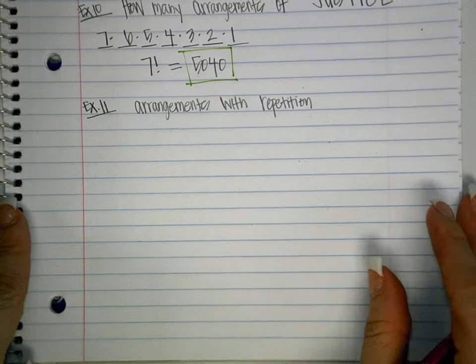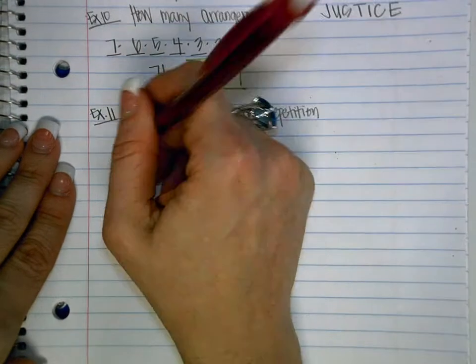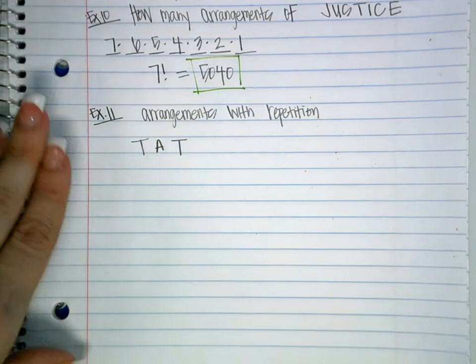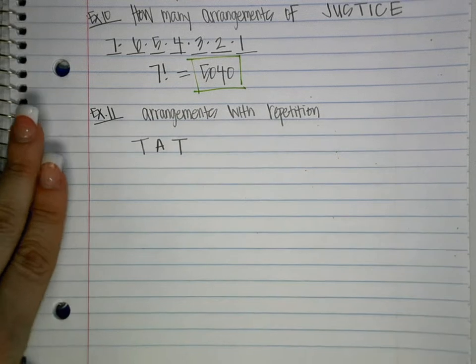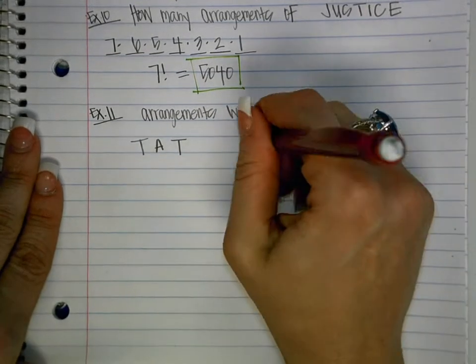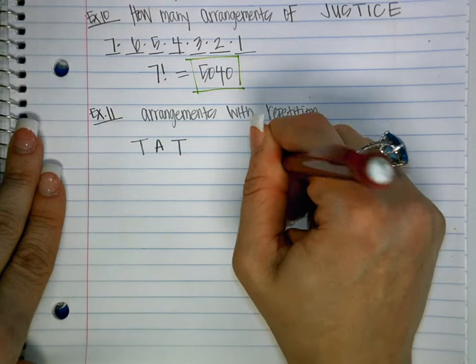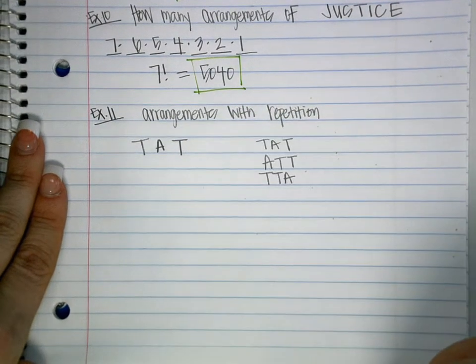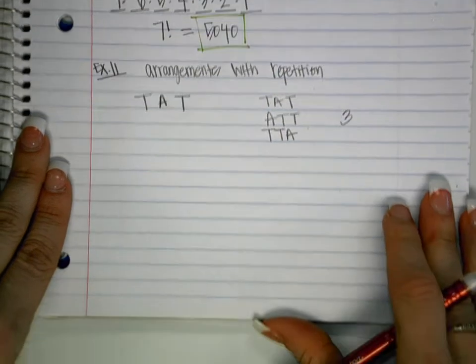So for instance, what if I gave you the letters T, A, and T? How many different arrangements can you make using those letters? Well, obviously I can do T, A, T. A, T, T. That's all you can do. T, T, A. Any others? So there's 3.